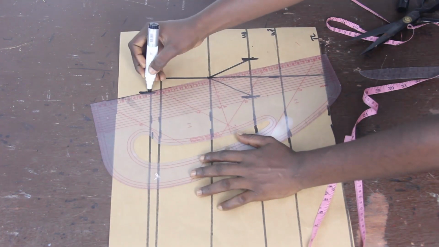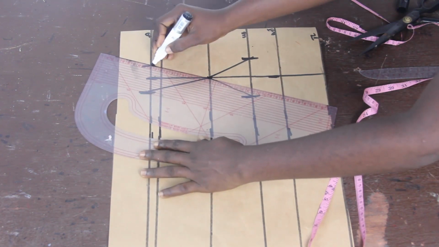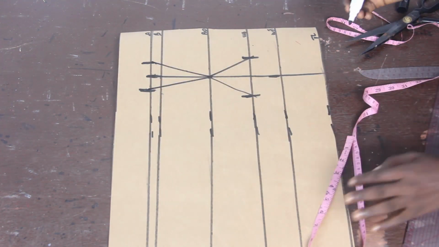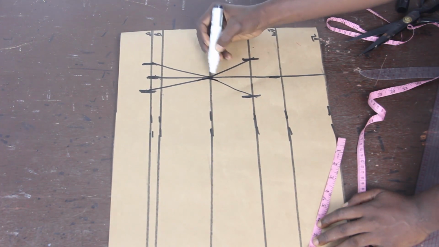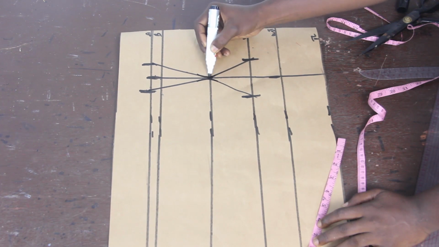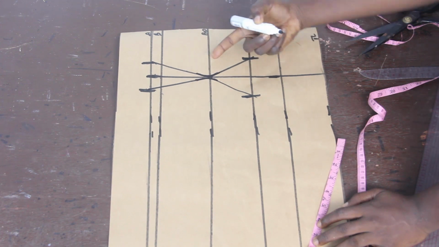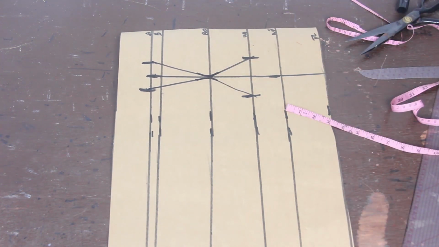So we'll go ahead now and connect that. Now this is what you have, but make sure you don't have a sharp edge here. So go ahead and smoothen up this point to give it a round curve at this part, so that you don't have a sharp edge at your bust point.